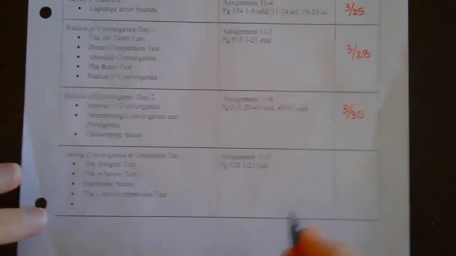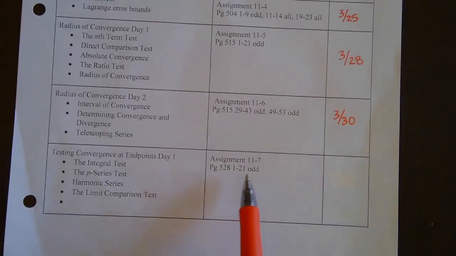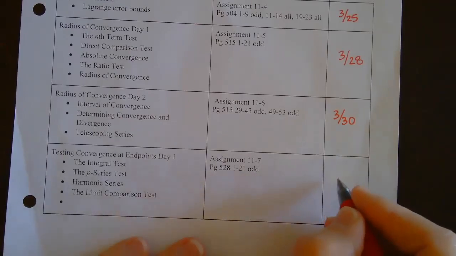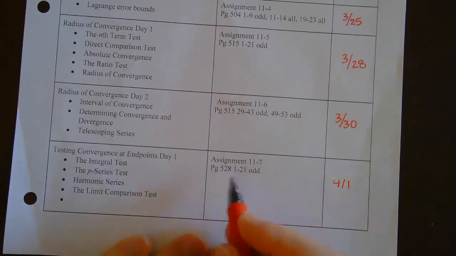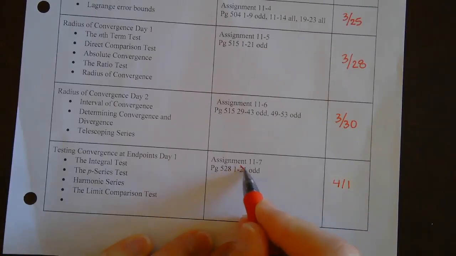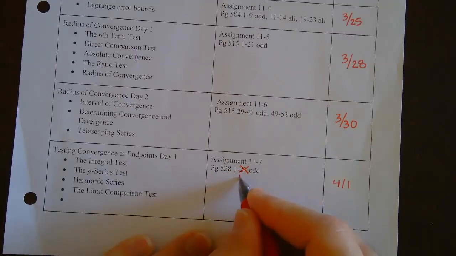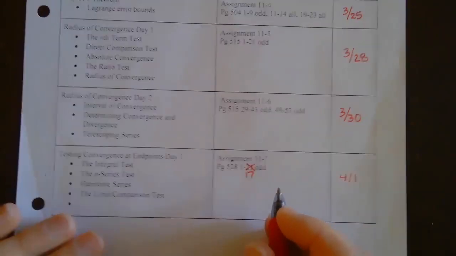Okay, so what I want you to do is assignment 11-7, and today is the 1st, so 4-1. I want you to do page 528, but I'm going to change this a little bit. I want 1 through 17 odd. Only 1 through 17 odd.